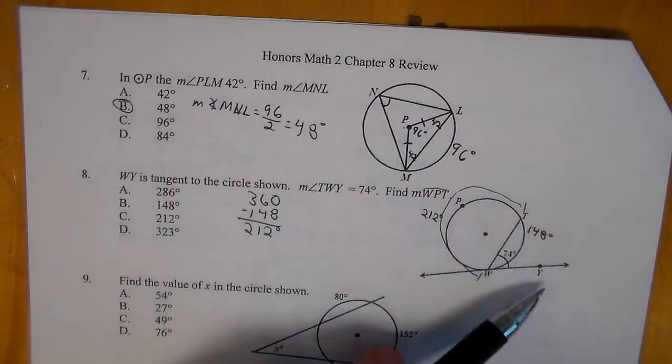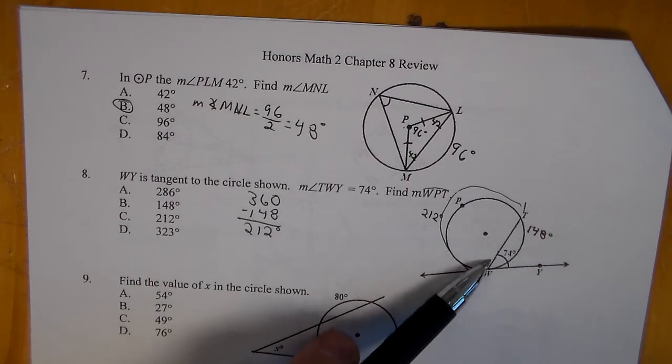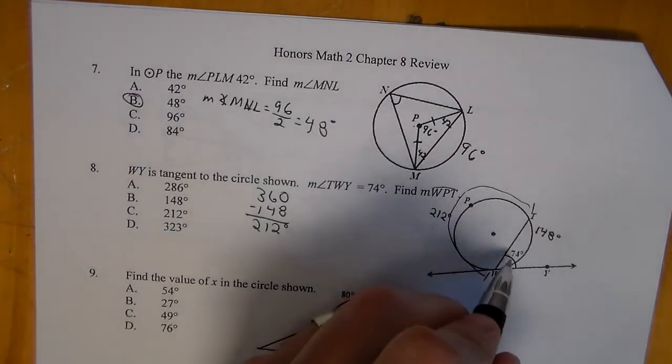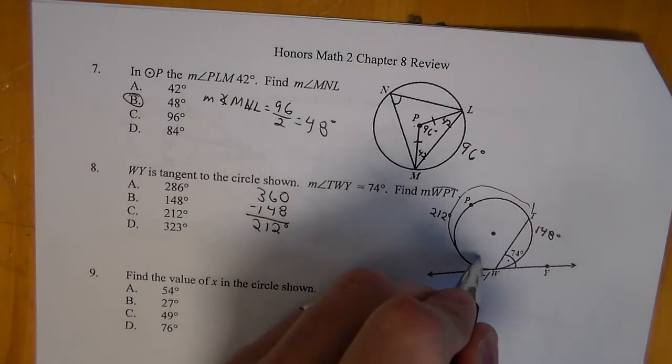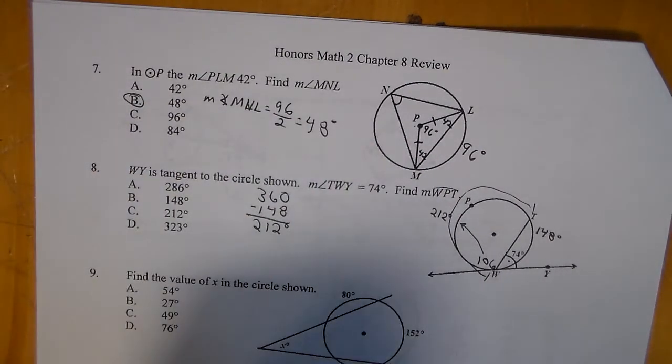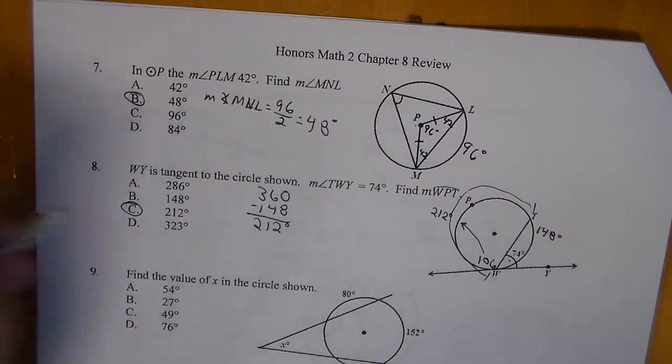212 degrees, which would be our answer here. What you could also do is take 74, I know this is supplementary here at point W, so 180 minus 74 would give me 106, and then doubling that would also take me to 212. So two ways we can get to an answer of 212.